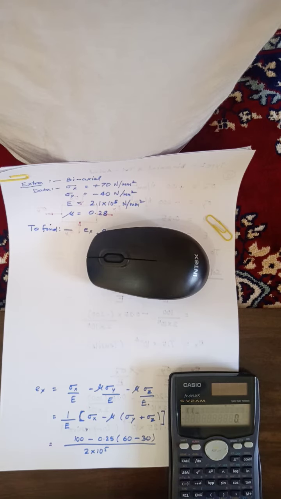We will open double bracket first, we will put the numerator in one bracket first: 100 minus 0.25 into bracket 60 minus 30 in one bracket, bracket close, double bracket close, divide by, in another bracket I'll put the denominator, 2 into 10 raised to 5, close the bracket. So we are getting 4 something in fraction, 0.00, so I'll press the ENG button to get 462.5 into 10 raised to 6, which is the right answer.